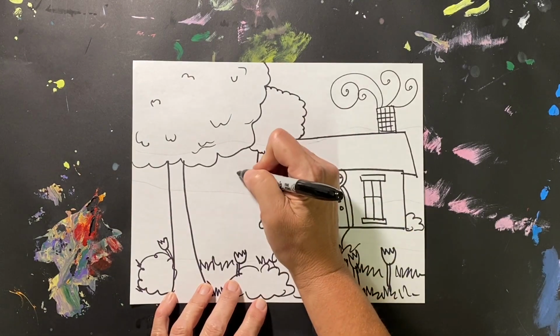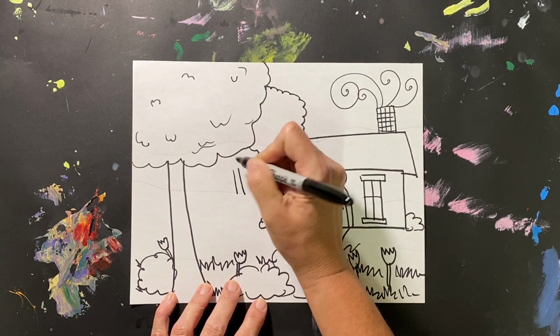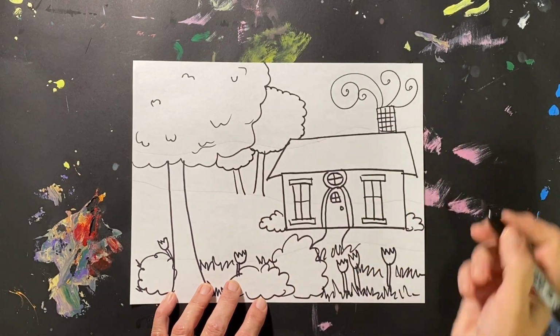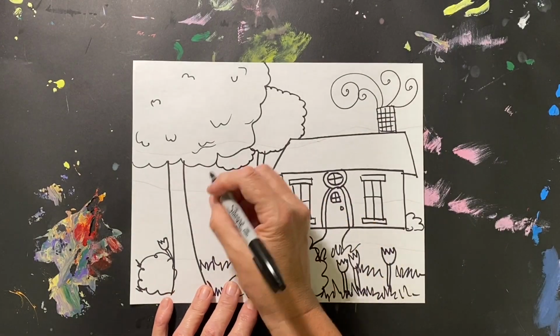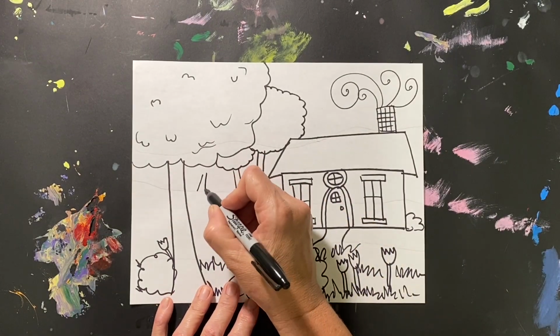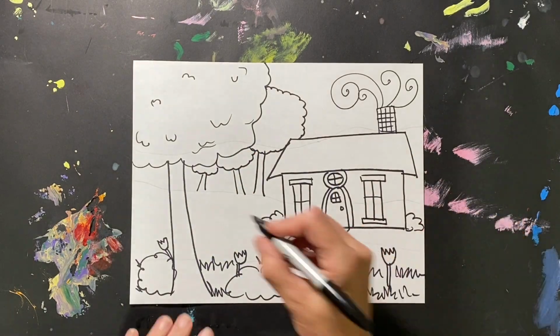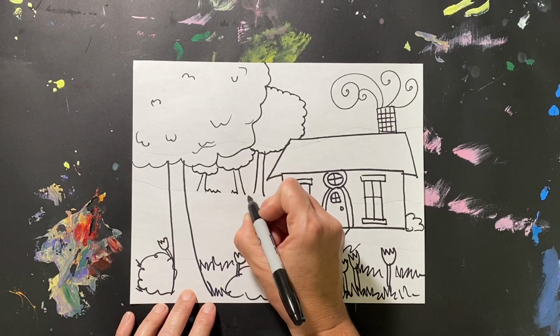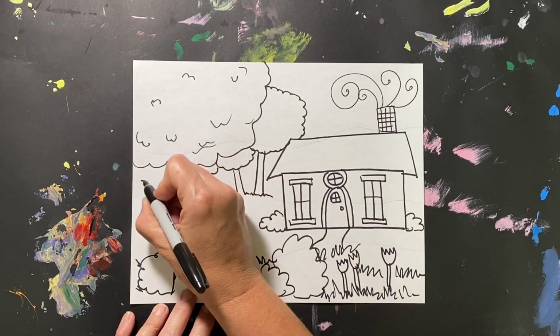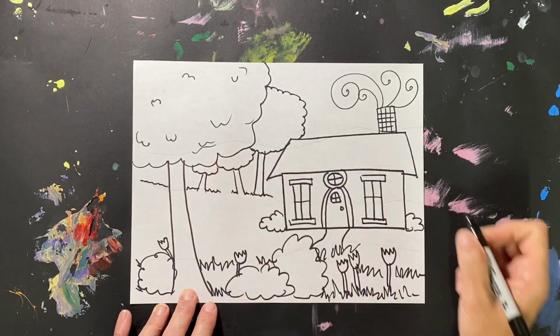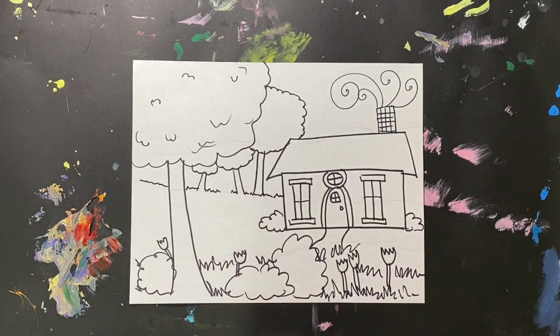I could even show another tree, maybe growing here. It's kind of leaning, I like that. And then maybe another tree trunk, part of the top of the tree. And I could even suggest a little ground, some wiggly grass going into the background. Okay, I like this, so I think I'm ready to add color.